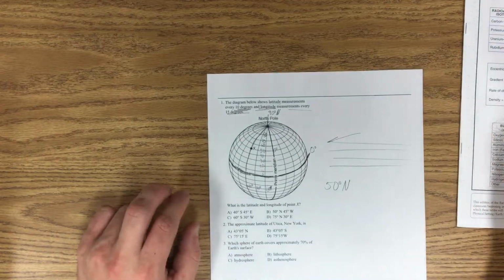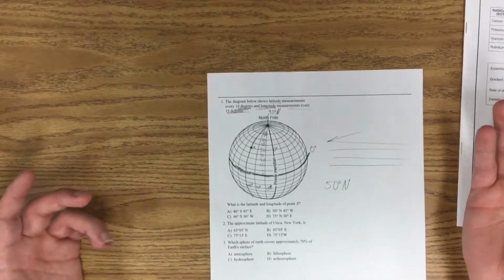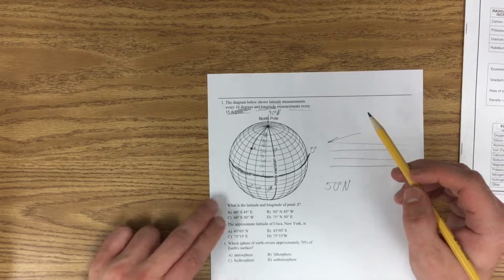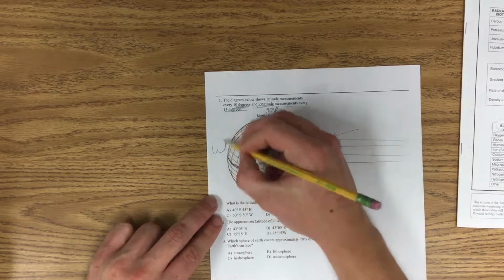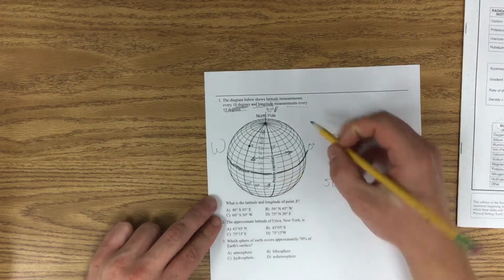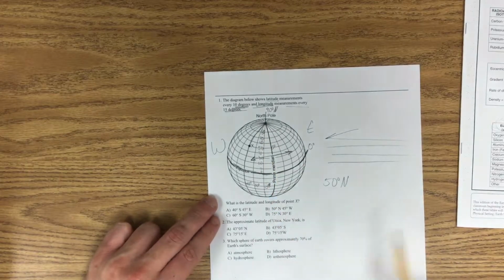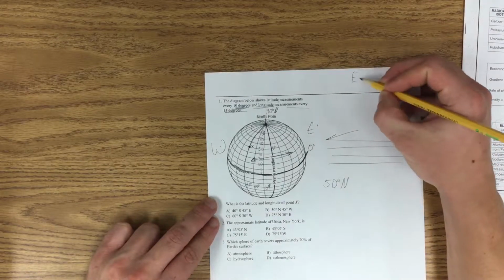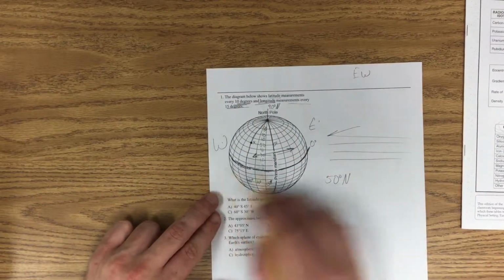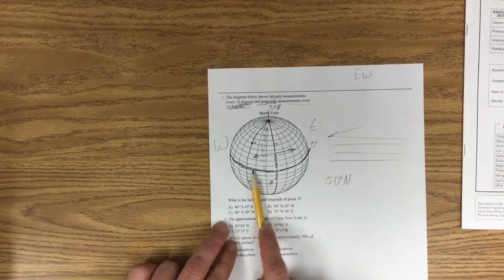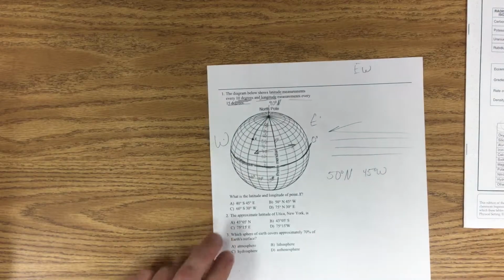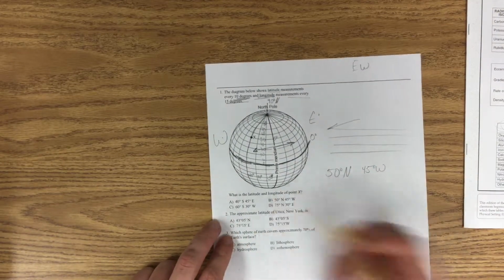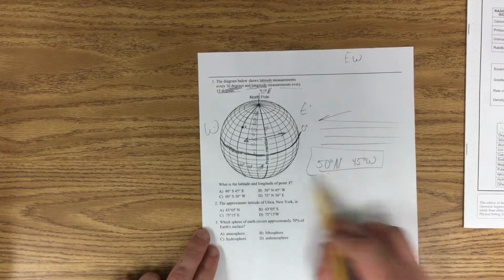Now here's the tough part. Where's west and where's east? What you've got to know is that to the left of the prime meridian is going to be west. To the right of the prime meridian is going to be east. So if you're looking at the prime meridian, it's going to spell WE. All right? Not EW. It doesn't spell EW, it spells WE. So the left of the prime meridian, 45 degrees W, west. Is that an option? Yes. Okay. So, circle the correct answer.